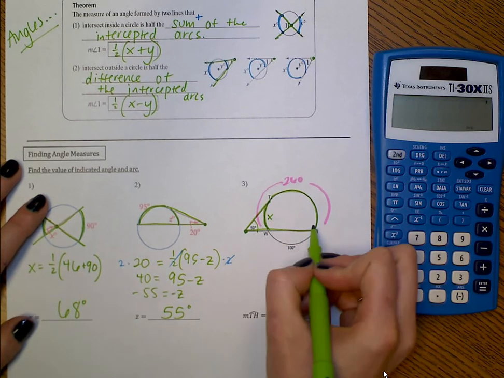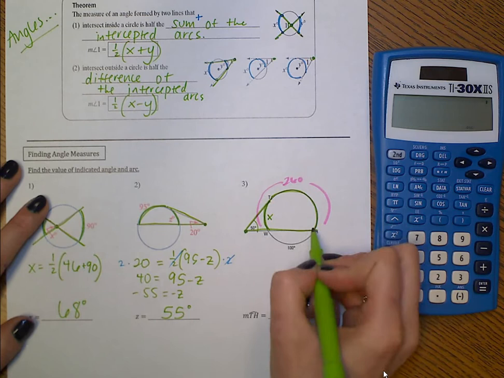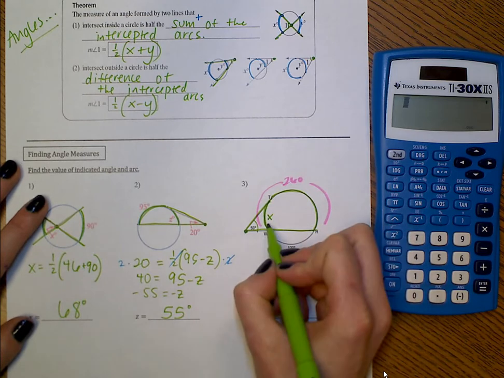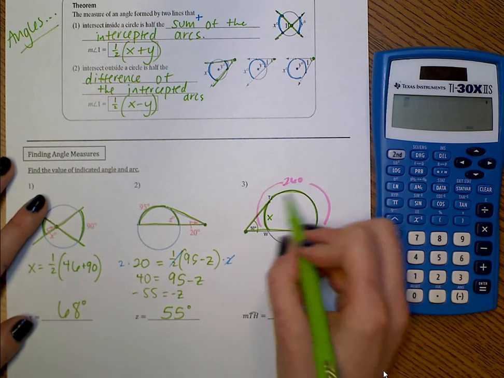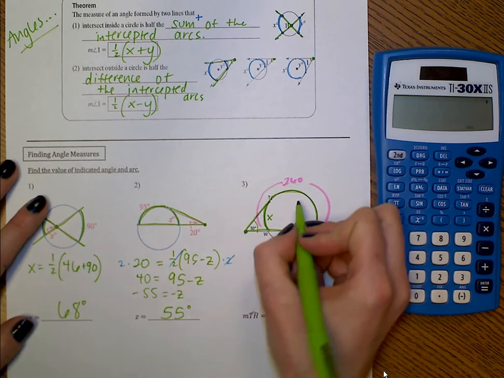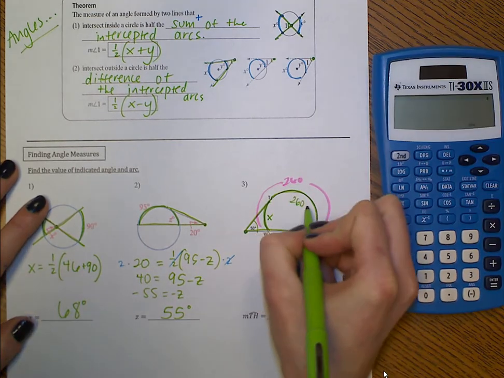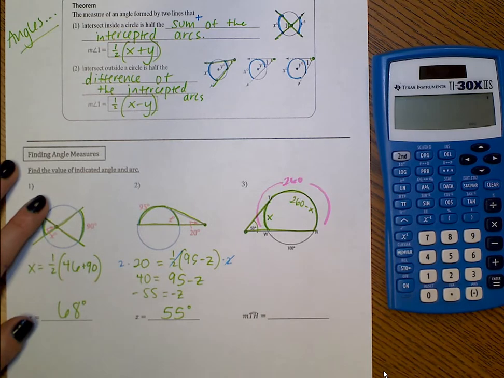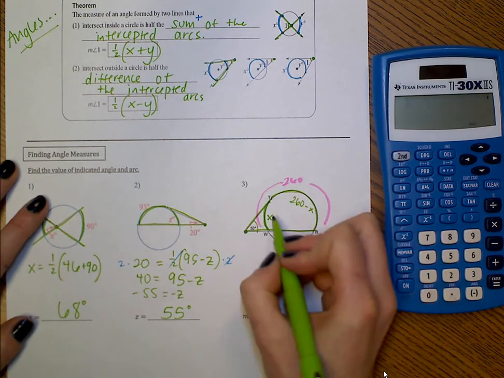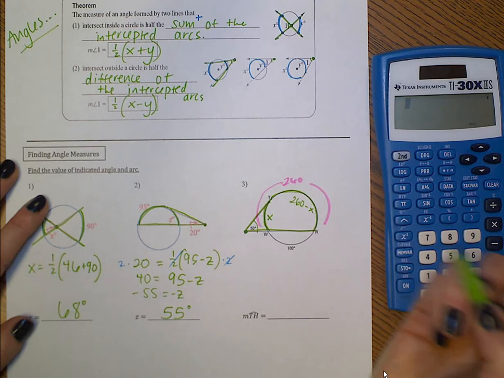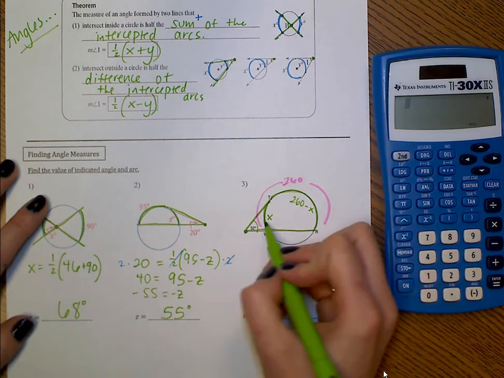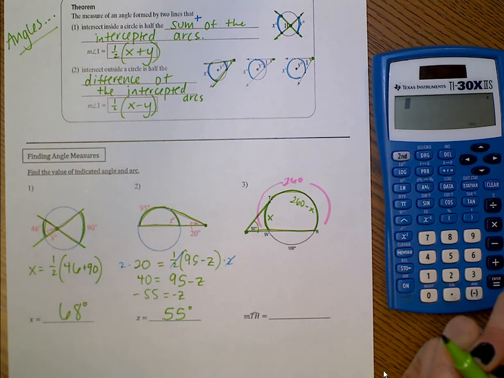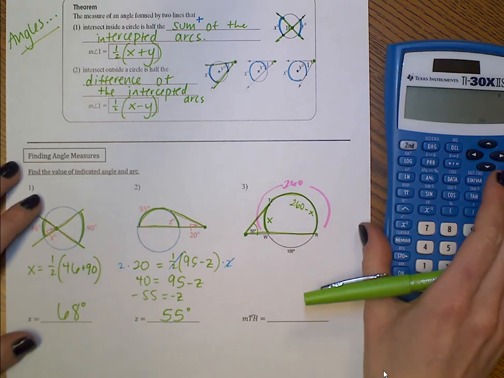Then I need to call this other arc something in terms of X, so that way I'm not using more than one variable. I know that together they're 260, so this arc I can just call 260 minus X. Because say this is 50, then I know that the other arc has to be 210, because together they make 260. So this is you being like super smart with your algebra skills here. Here's how I'm going to set it up.